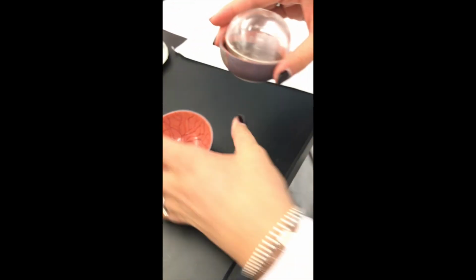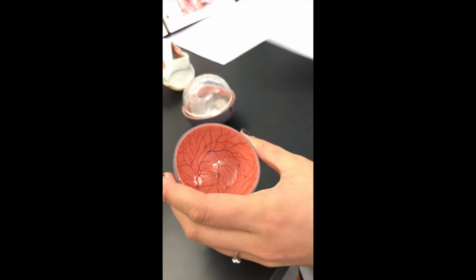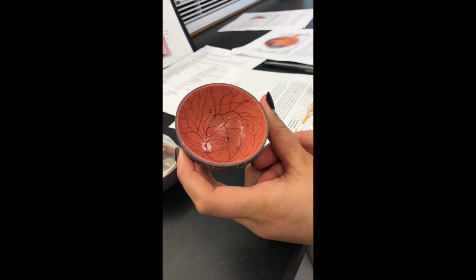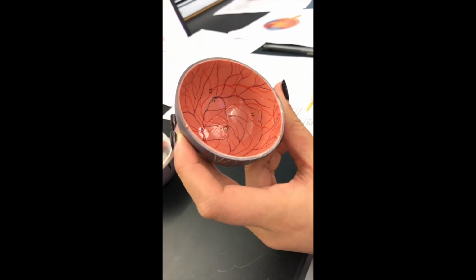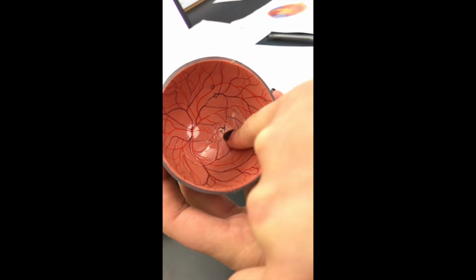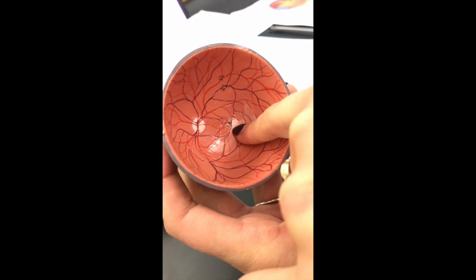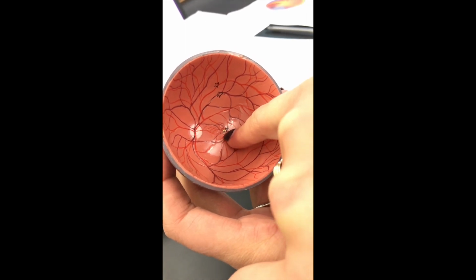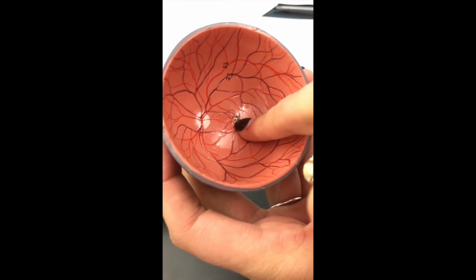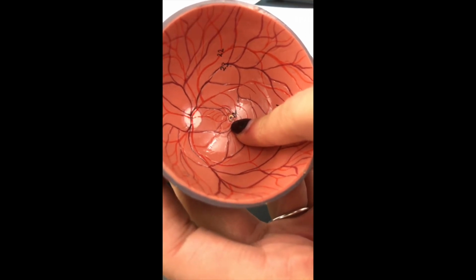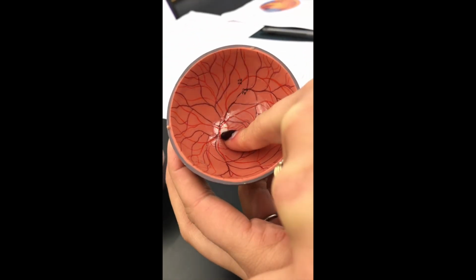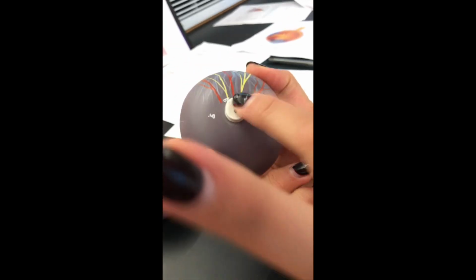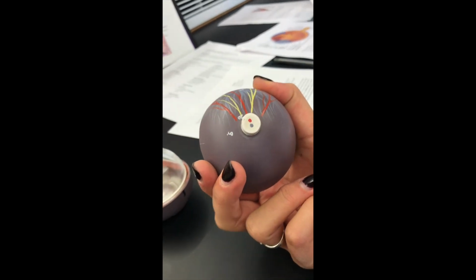And then here we have the macula lutea. That is this tiny dot circle thing right here. And inside that is the fovea centralis. So it's a tiny dot, and that's the fovea centralis. Here we have the optic disc. So when you flip it over, this is the optic nerve.